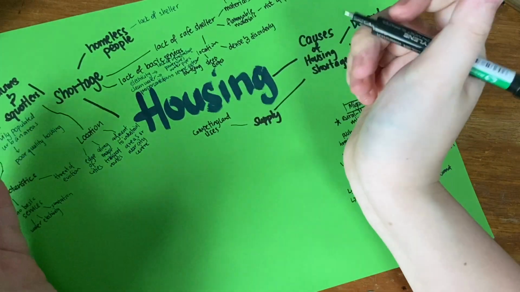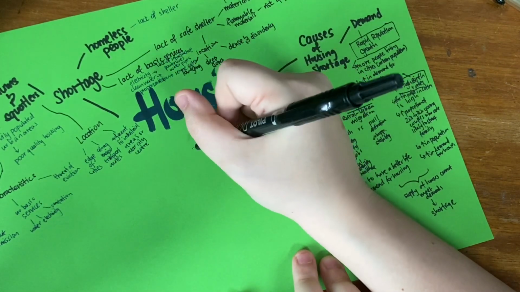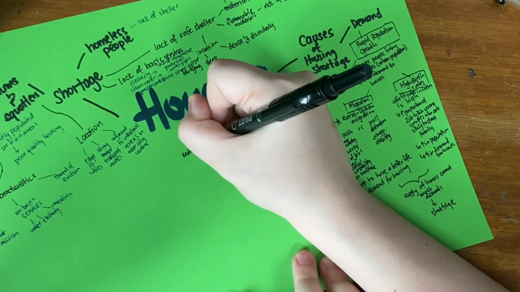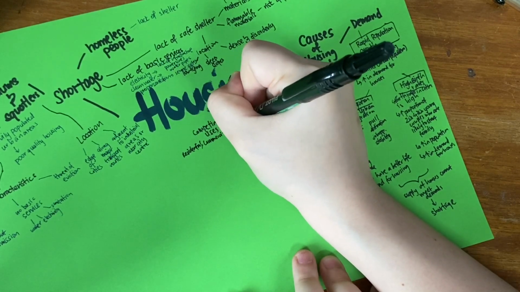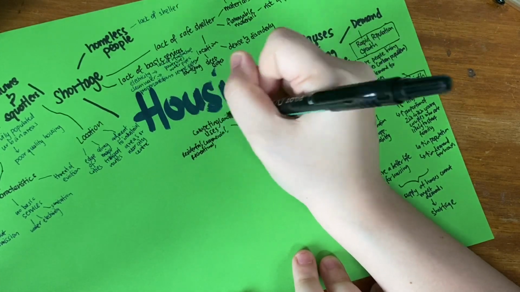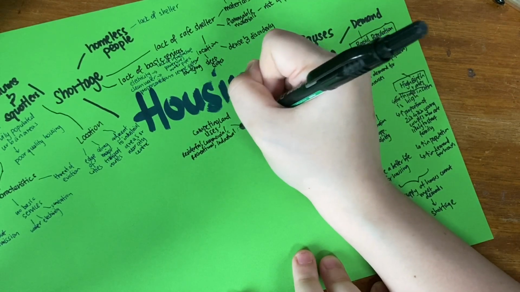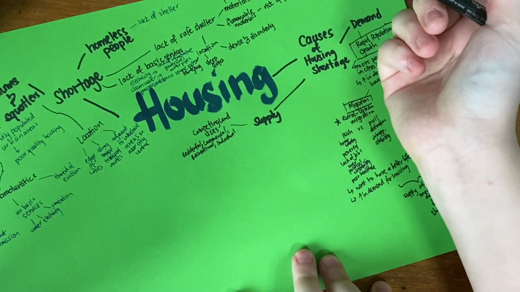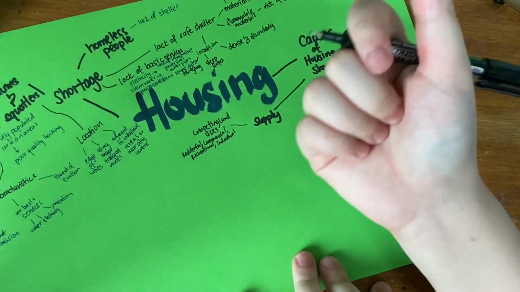Okay, so some of these users include, let me just write, residential, commercial, recreational, industrial, agricultural, and so on. Those are all the different land uses that we have.